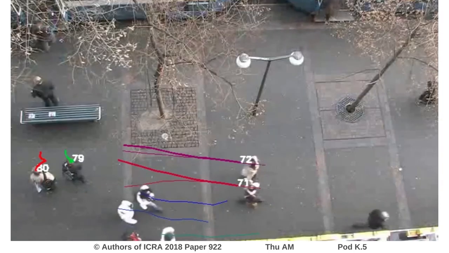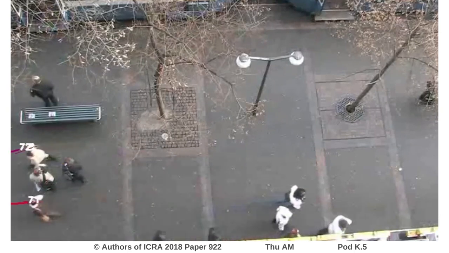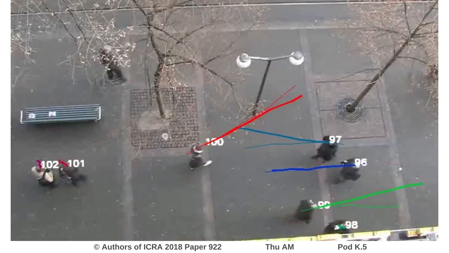One evaluation on a standard CPU takes only around 3 milliseconds per pedestrian, which makes the approach applicable to high pedestrian densities.